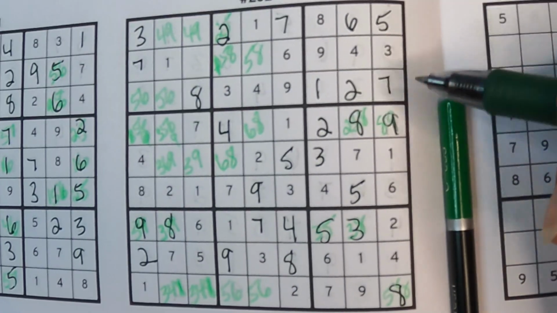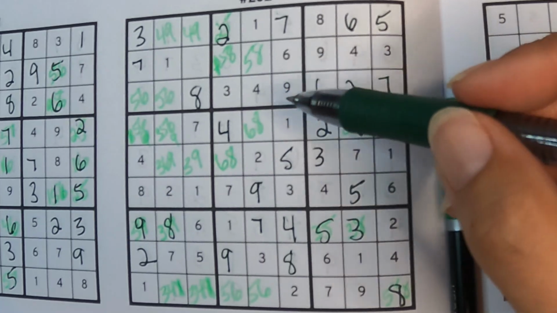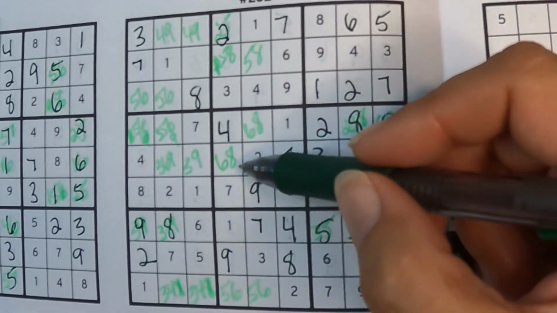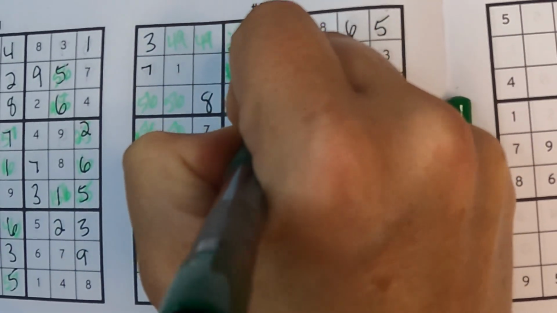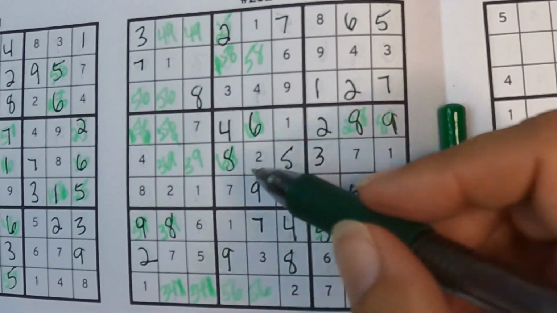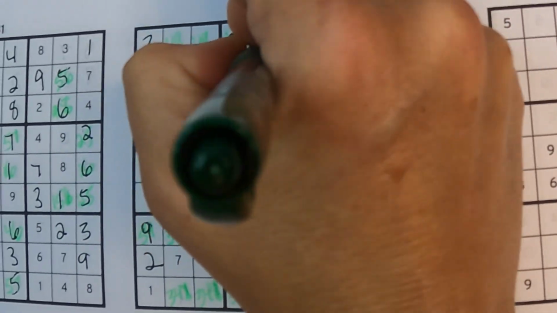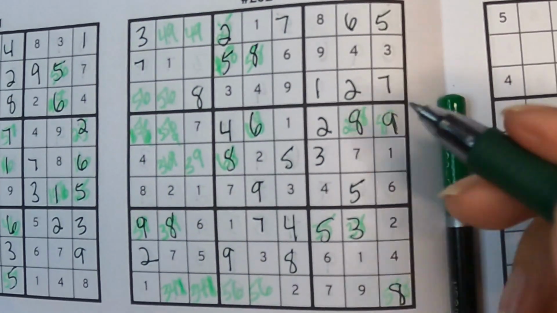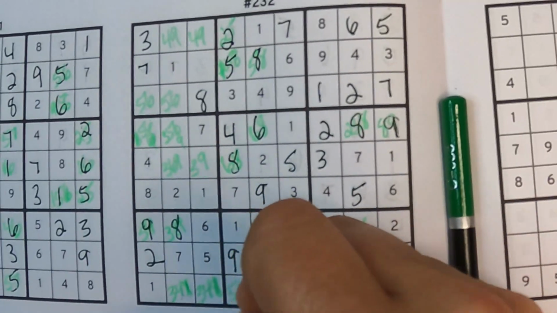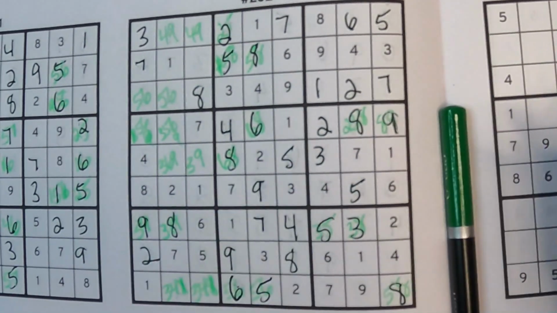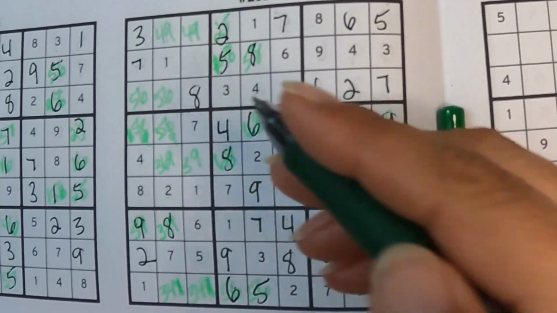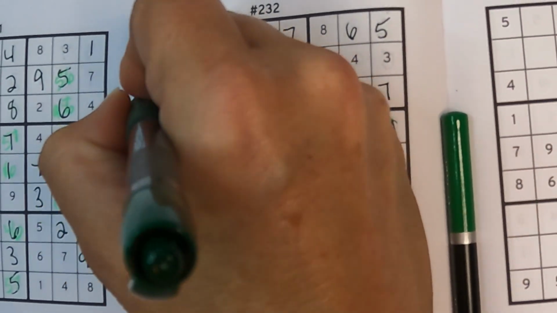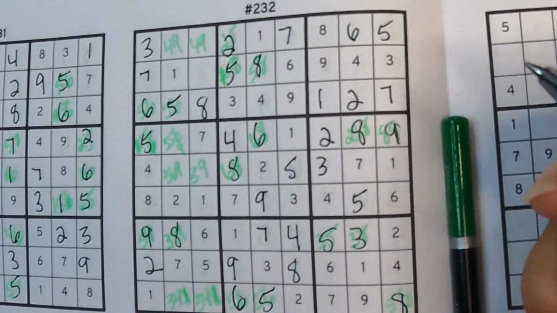Right, let's do some looking here. In this row, the only place the 8 can be is here, and that makes this our 6. That 8 makes this our 5, 8. That 6 makes this our 5, 6. That 6 makes this our 5, 6, 5.